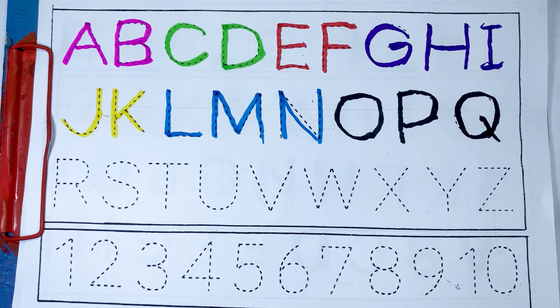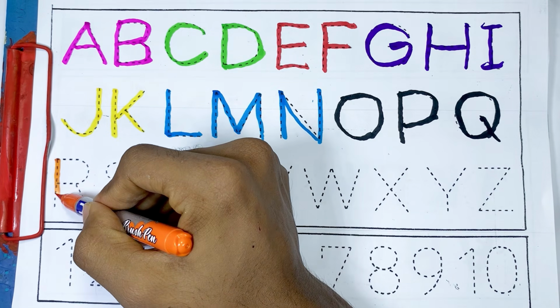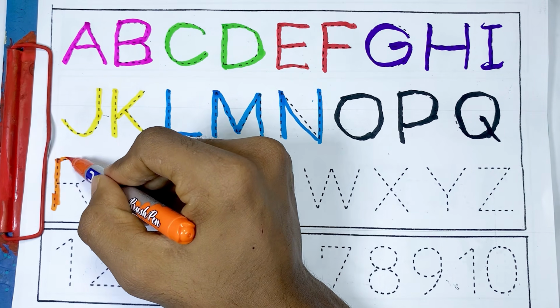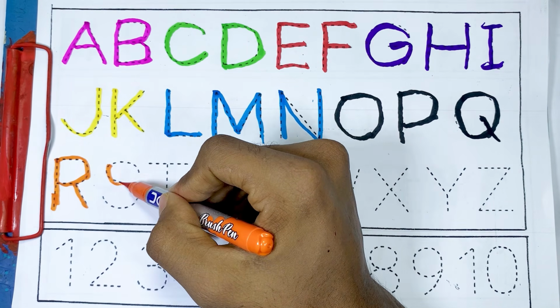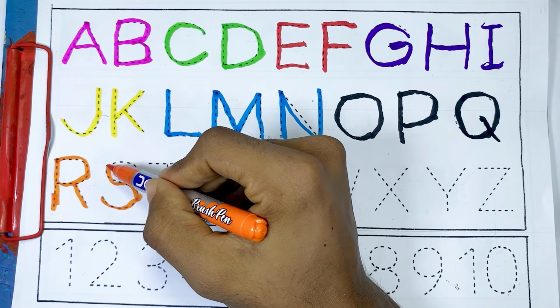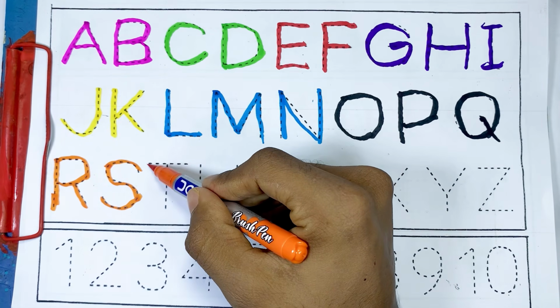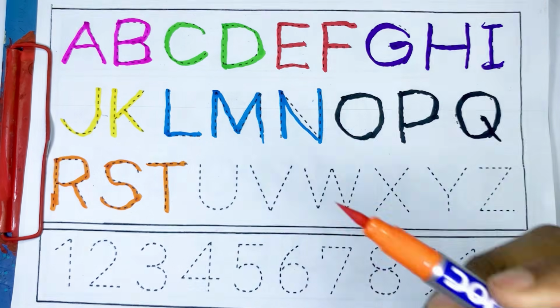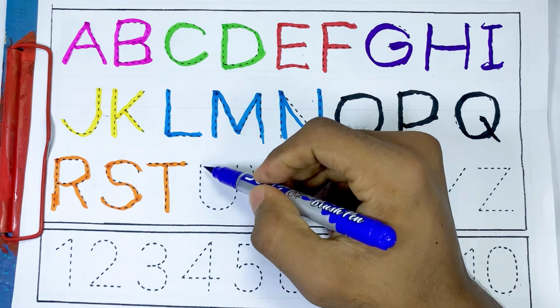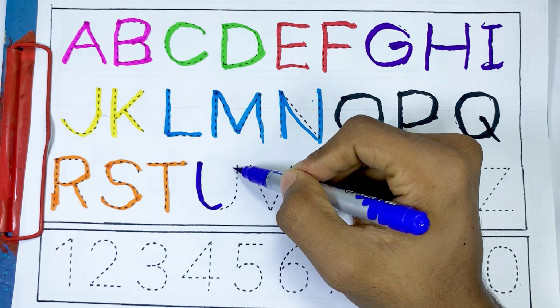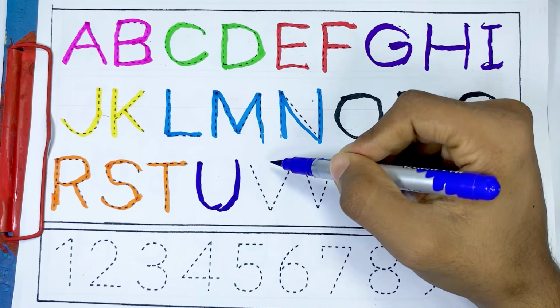Q for queen. Kids, now you draw R. R for rose. S for sun. T for teacher. Kids, now you draw U. U for umbrella.